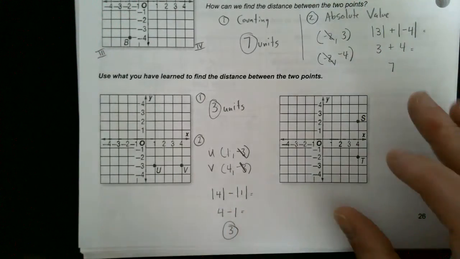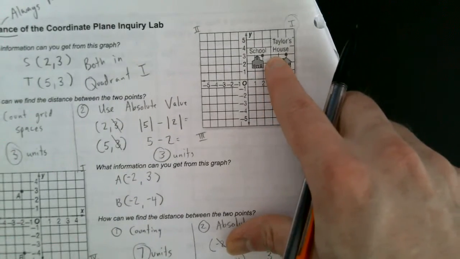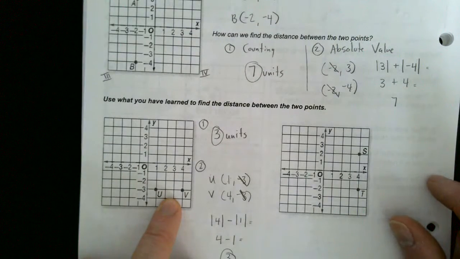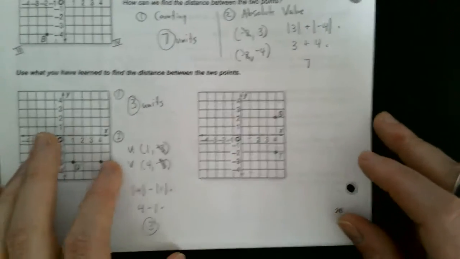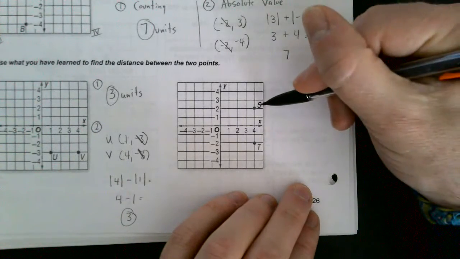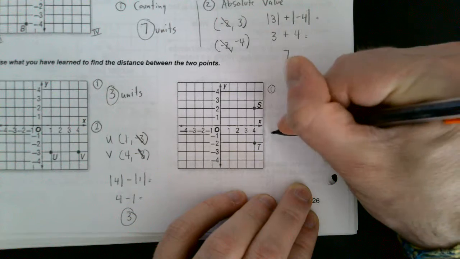So we subtracted here. There's something similar then between this example and this example, because we subtracted for this example and we subtracted for this example. I wonder why that is. All right, one more here. We're just going to do one more and then we'll be all set. Let's try one using both methods. We'll use the counting method and the absolute value method.